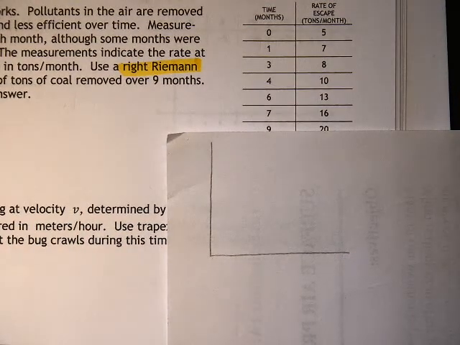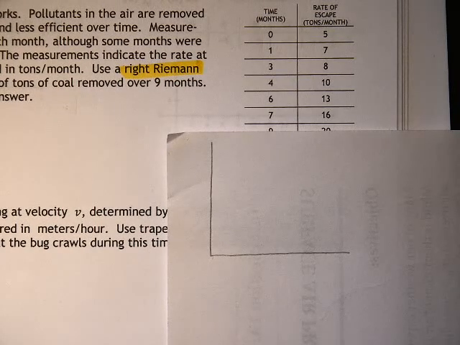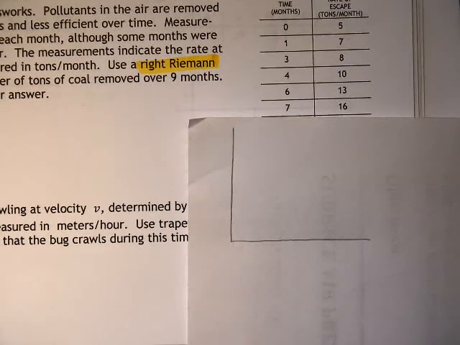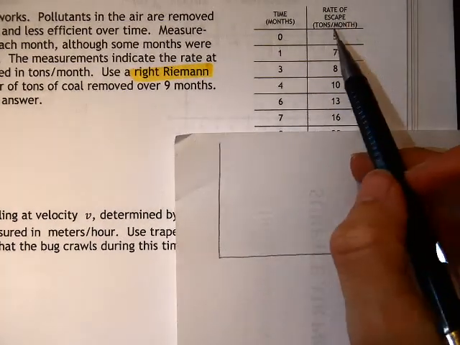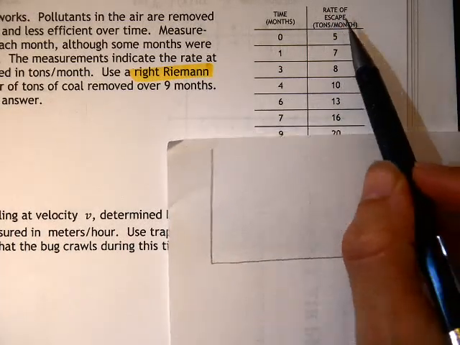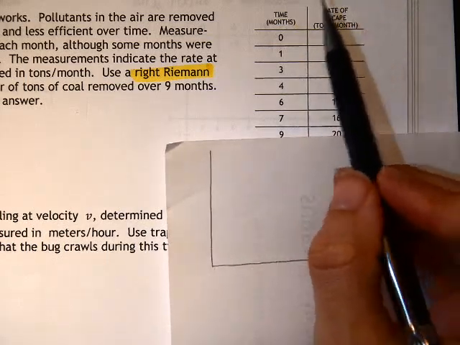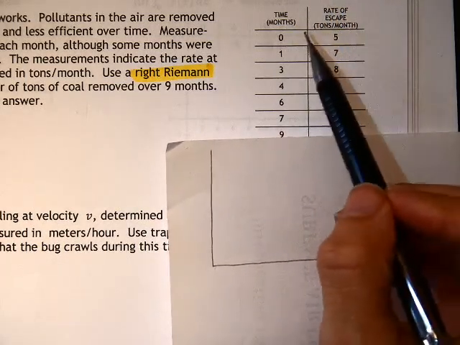So if we go back and reread question number 9 a little bit more for detail, it's talking about coal gas produced at a gasworks, which is just a fancy way of saying that's where coal gas is produced. The pollutants are being removed by scrubbers. This is starting to sound like a science question, so I'll summarize here. The measurements indicate the rate at which pollutants escape, measured in tons per month. So time is our independent variable measured in months, and rate of escape is in tons per month.